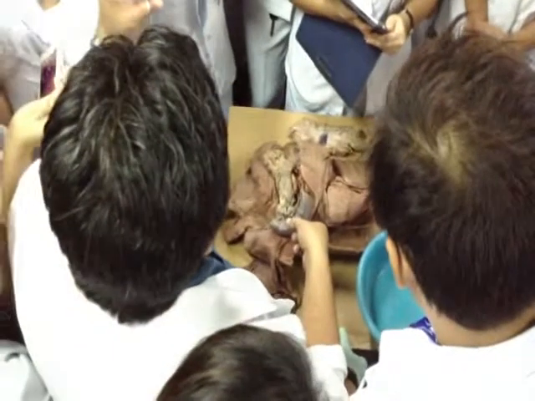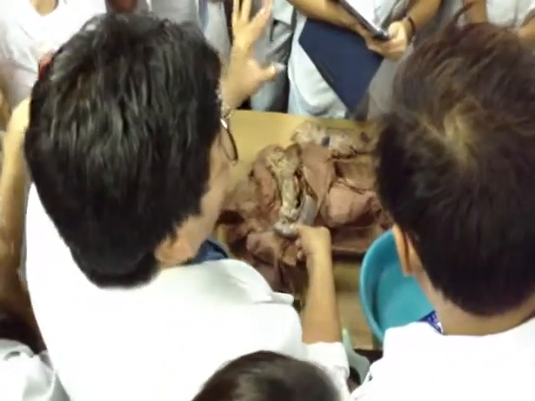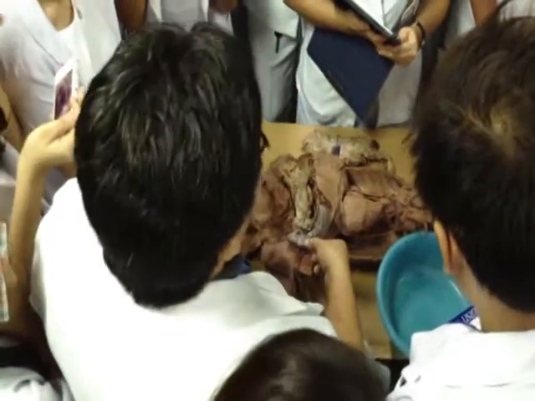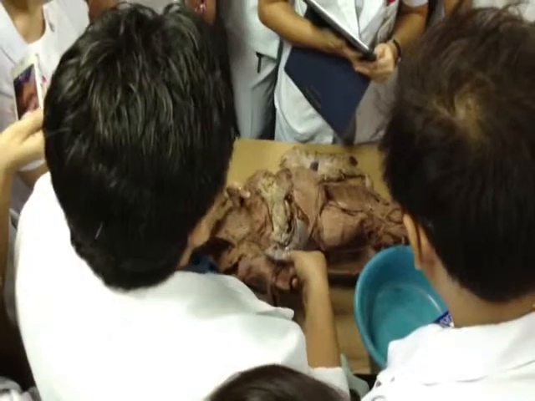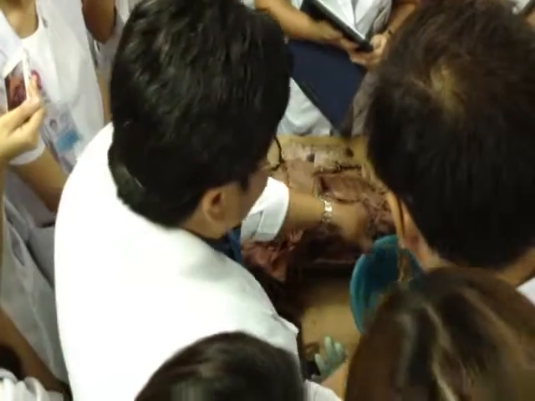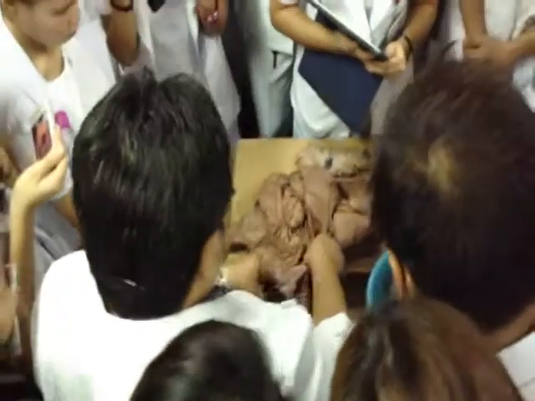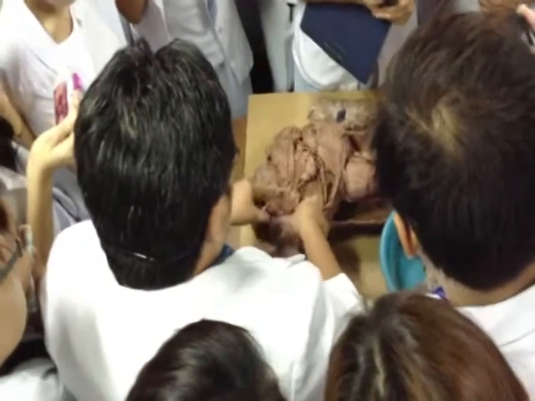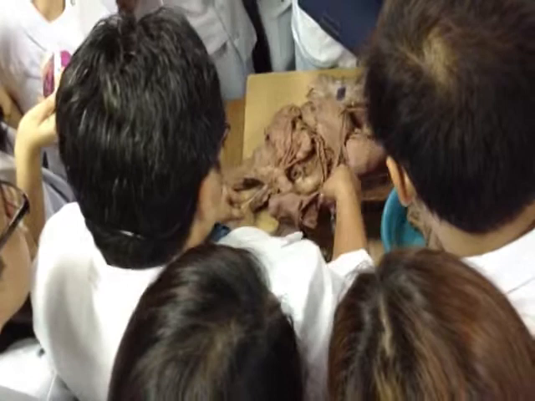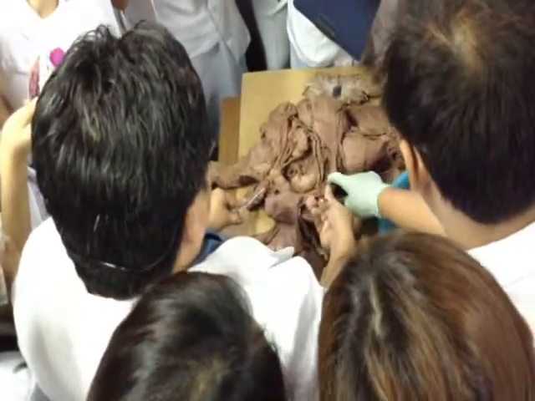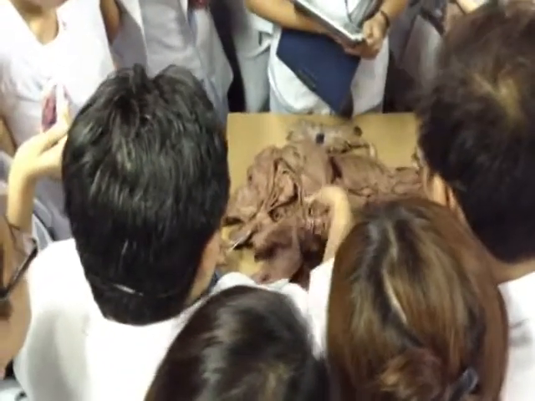So the tail of the pancreas extends to the hilus of the spleen, but it is not one of the structures that enter it. Now the blood supply to the spleen. Here the pancreas is taken out, so you cannot see it already. This is the spleen in its normal location.